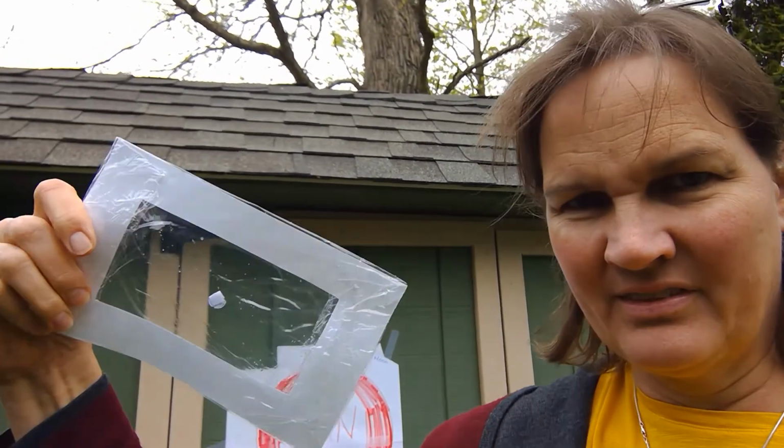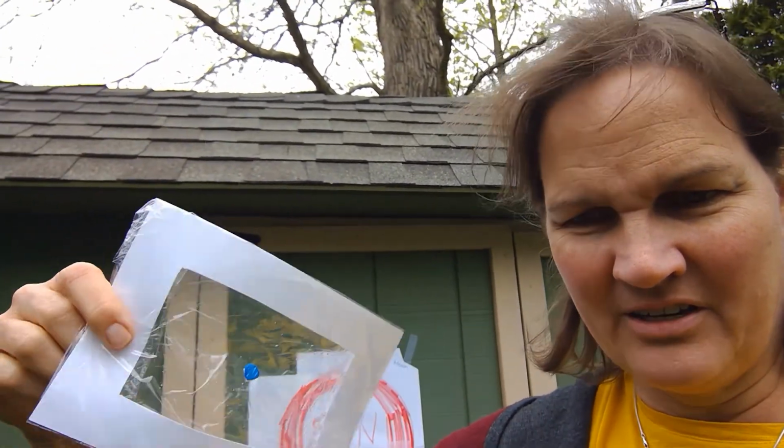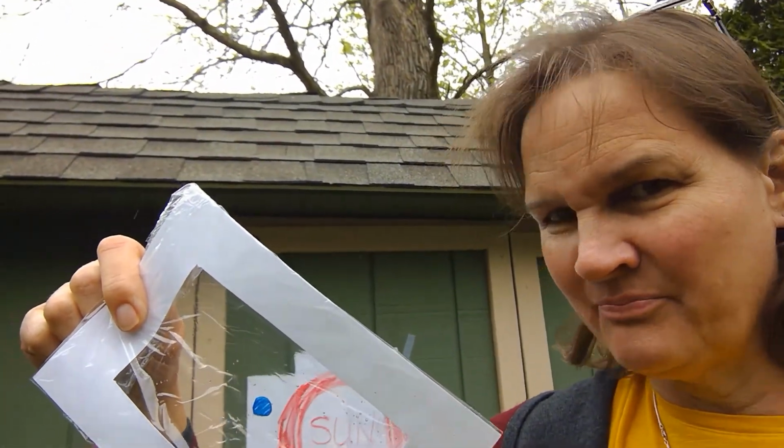Okay, so here we are outside, and I have the sun that I have taped to my shed, and I've got the moon. Let's see if I can drop things right here in this clear little window.